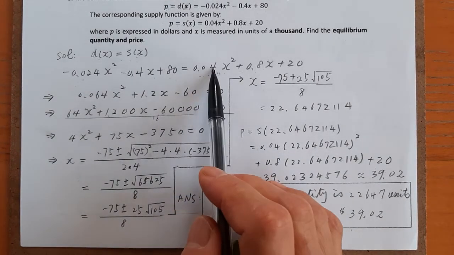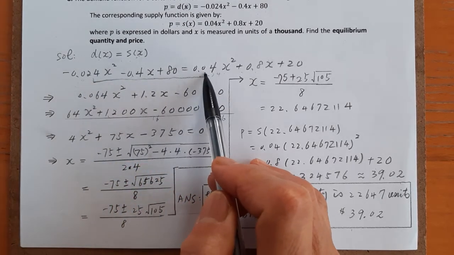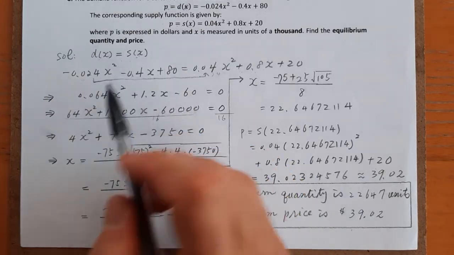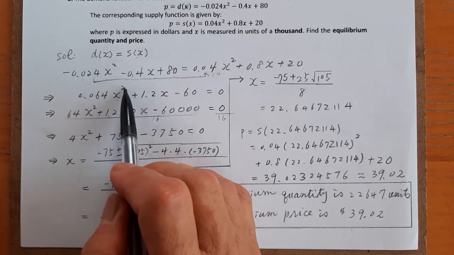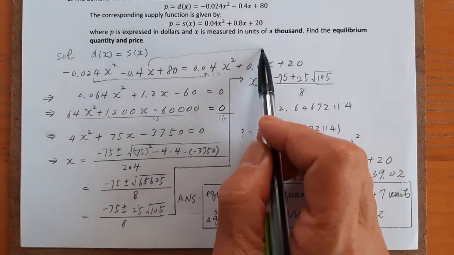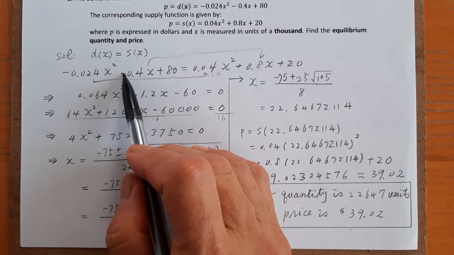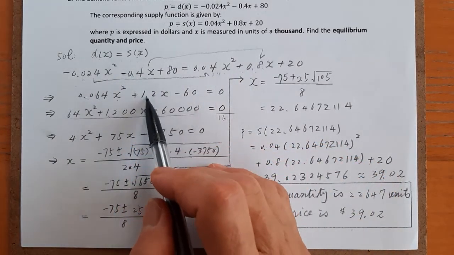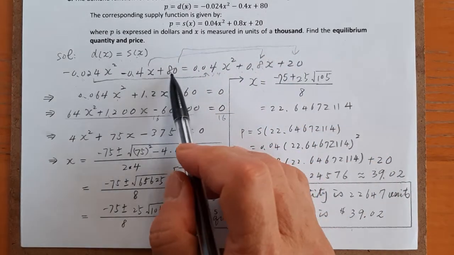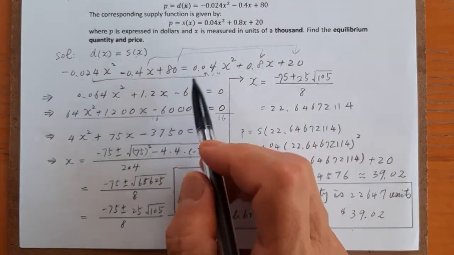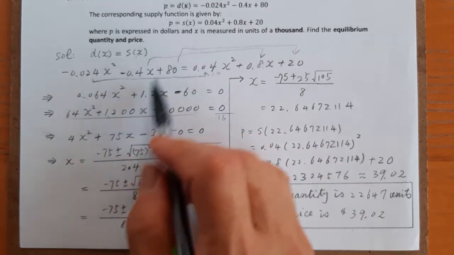How to solve this? Move this term to the right side and change the sign, and the two add together to get 0.064x squared. Move this term to the right side, change the sign, and add together to get 1.2x. Move the term to the right side and it becomes minus 20 minus 80, so minus 60, and the other side is 0.